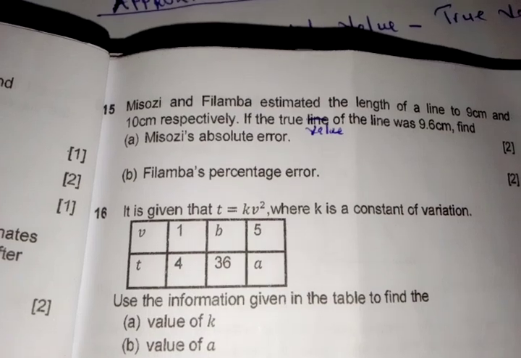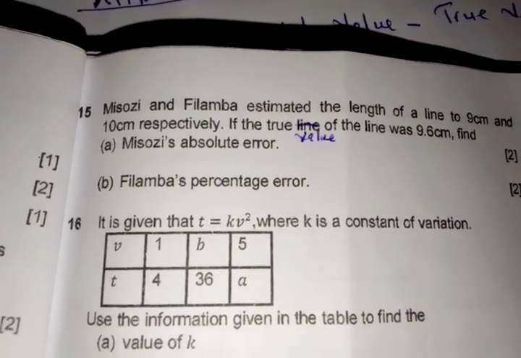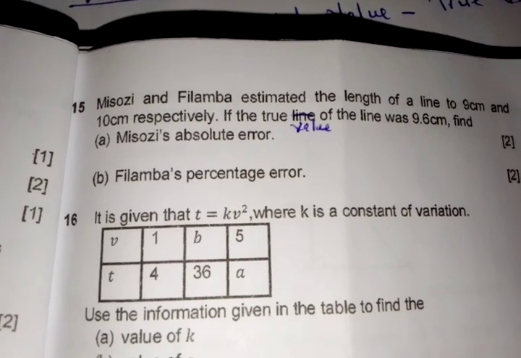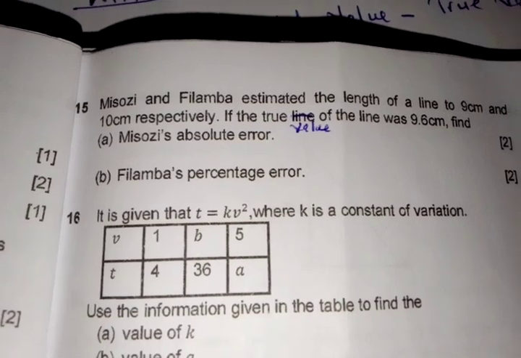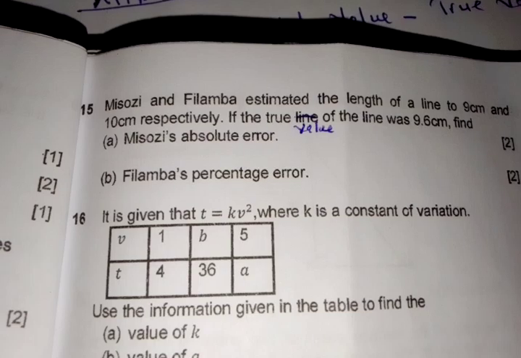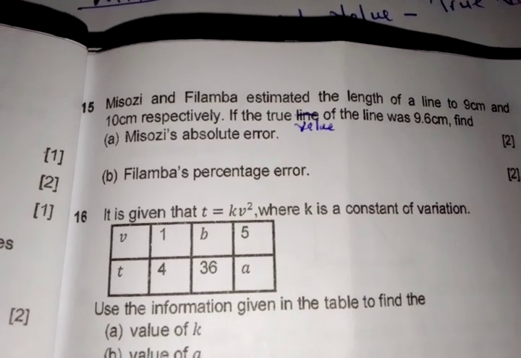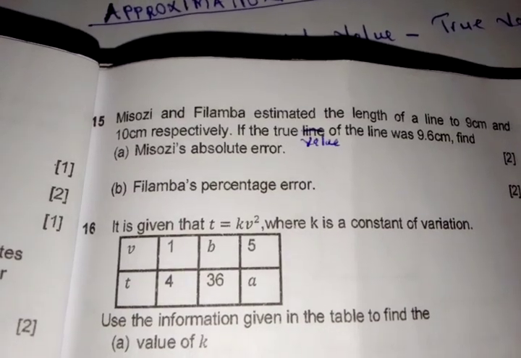That's what respectively means here. To answer the first question, we should know 2 things: Misozi's recorded value, and the true value, which is given in the question as 9.6.